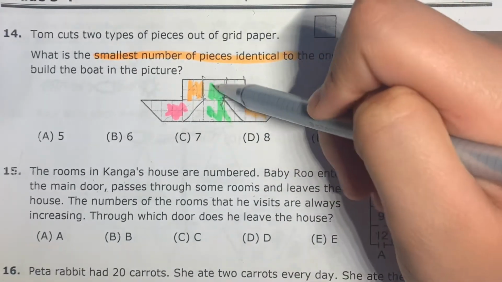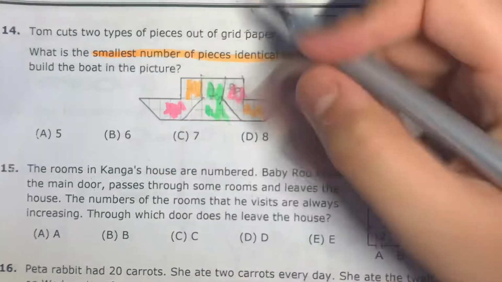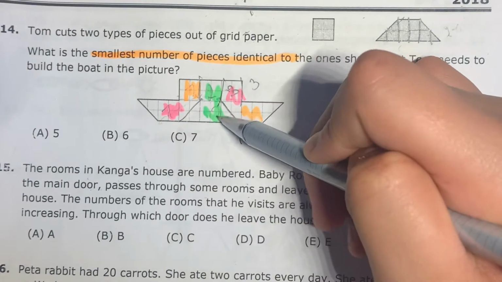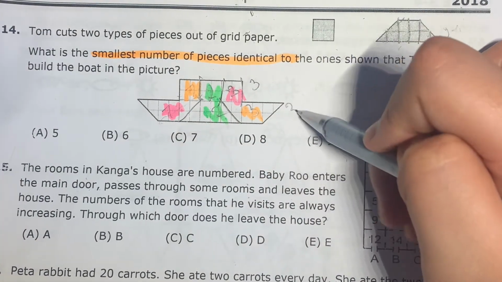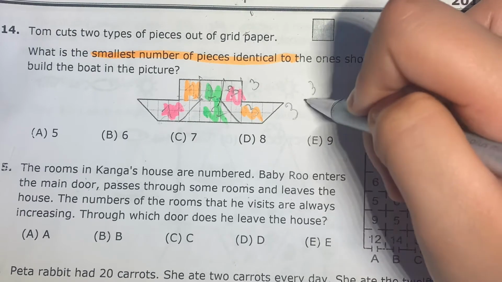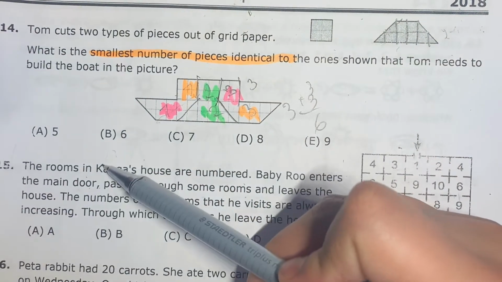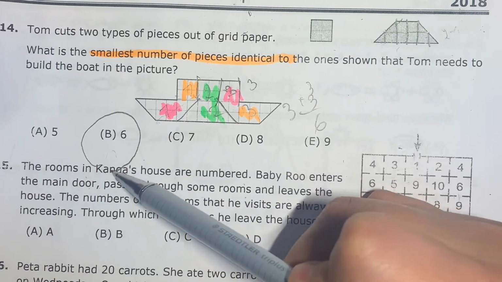1 square, 2 square, 3 square. You have 3 on top. 1 trapezoid, 2 trapezoid, and 3 trapezoid. We have 3 trapezoid on the bottom. So now if we add, equals 6. So we have 6 shapes in total. So it's gonna be B6.